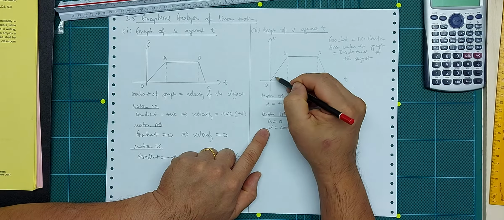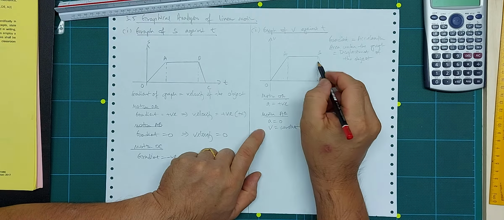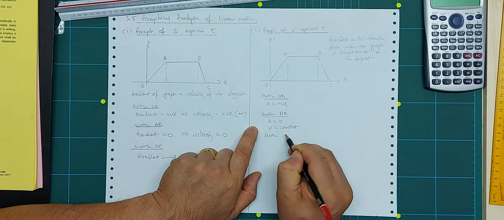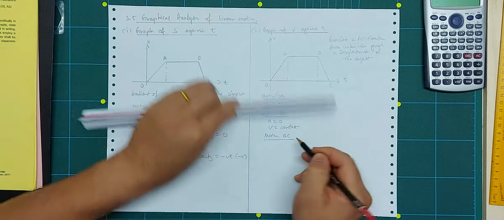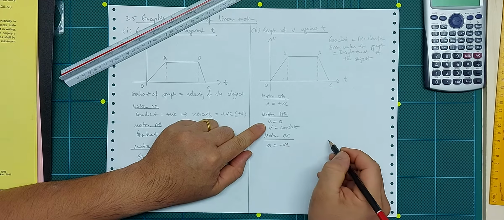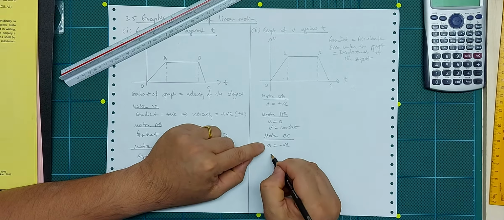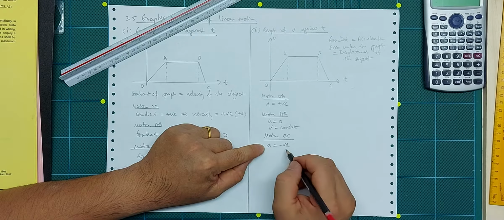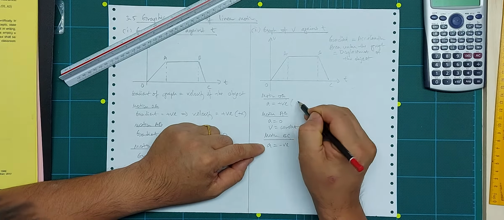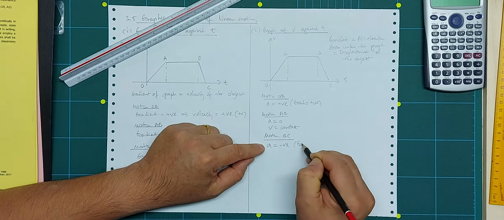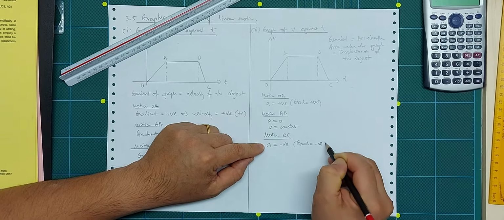Your velocity increases until it becomes constant. Finally motion BC, your acceleration is negative because the gradient is negative. So this one the gradient is positive, this one the gradient is negative.